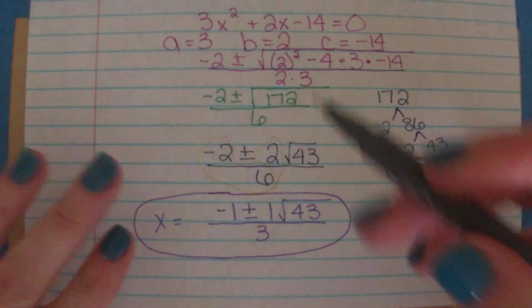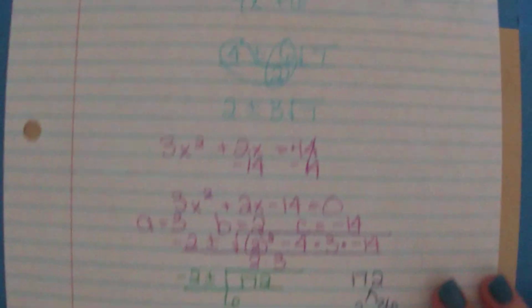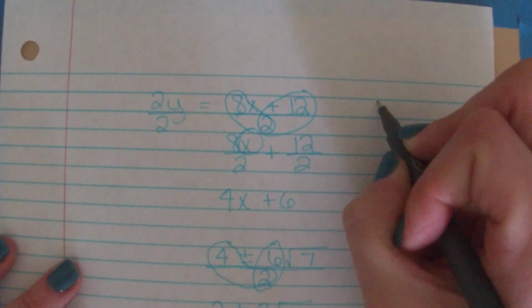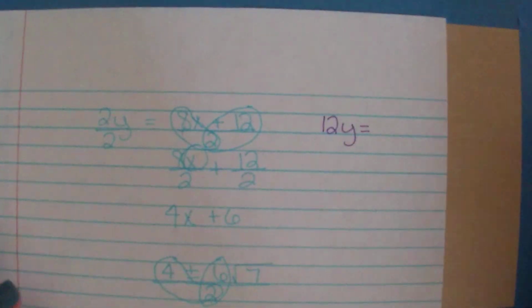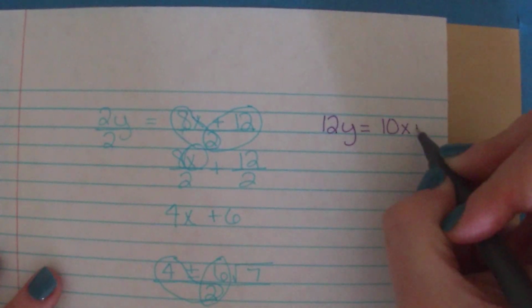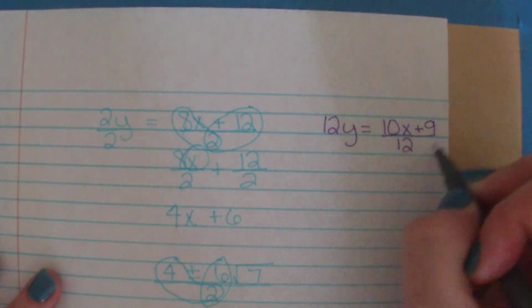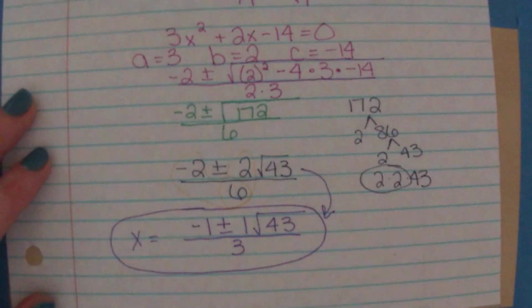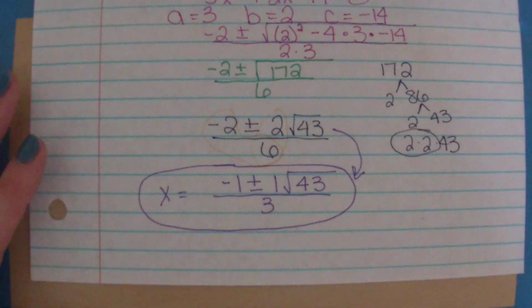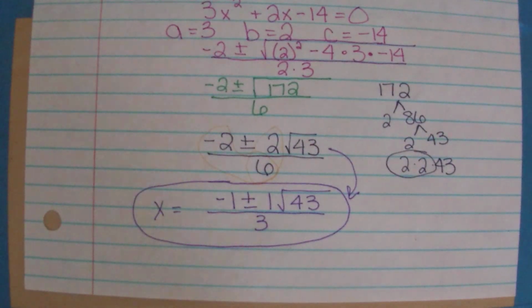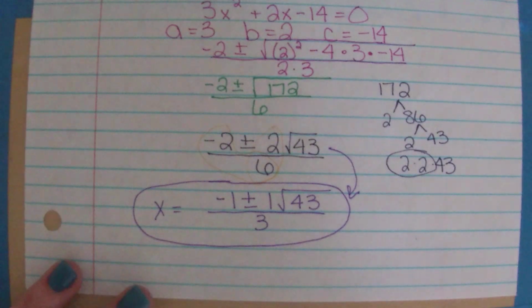Now keep in mind, this step from here to here is the same thing that I would have done up here, right? So if I had 12y equals 10x plus 9, and I'm dividing, I would see where I could reduce. But because we have this square root here, we're trying to see where we can reduce all 3 of them. So now instead of just considering one fraction and another fraction, because we're not dealing with slope, which is what we had above, we're going to look at all 3 numbers and see what we can reduce.